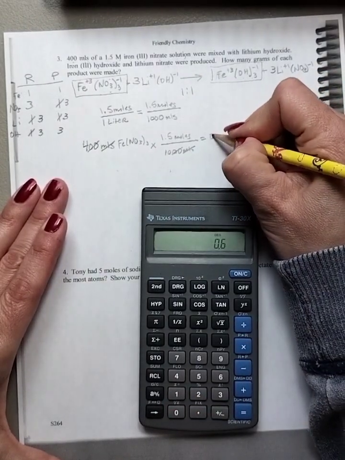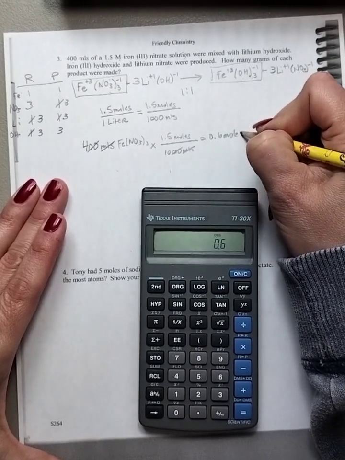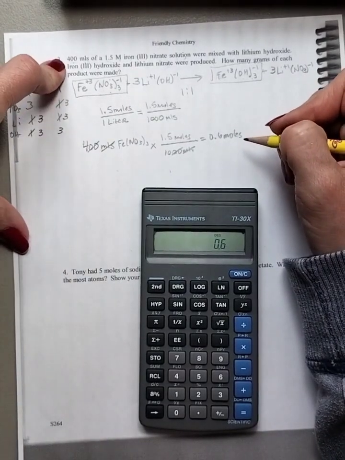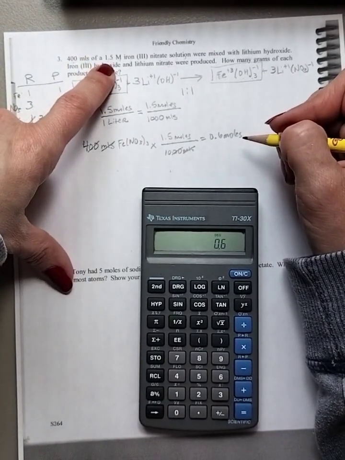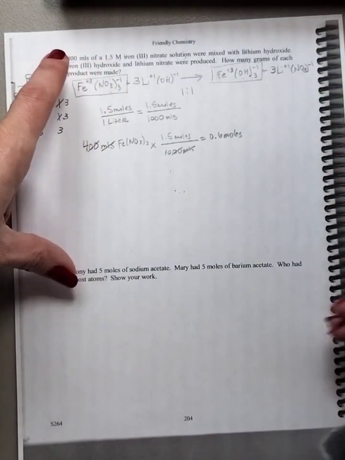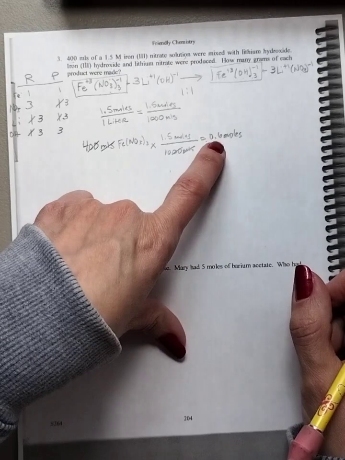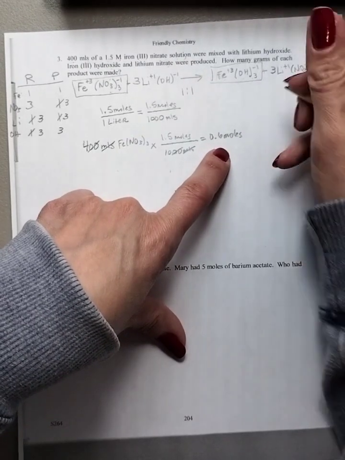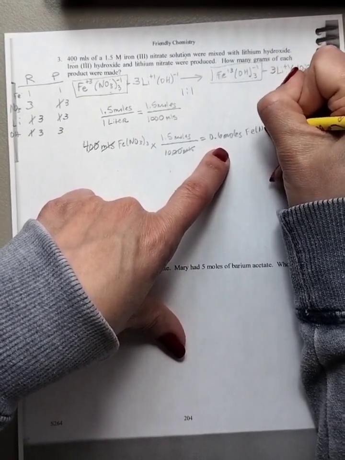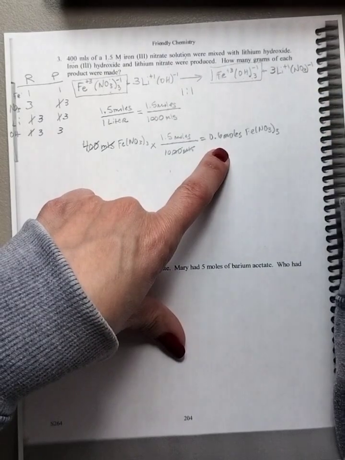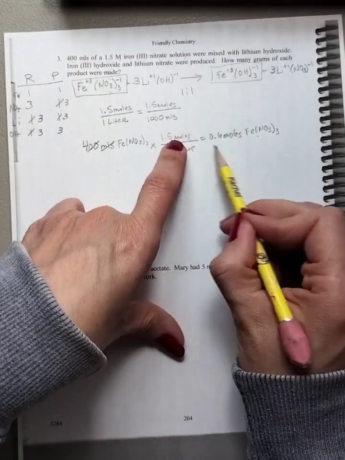So I have 0.6 moles in a 400 milliliter solution of this. In 400 milliliters of this solution, I have 0.6 moles of FeNO3.